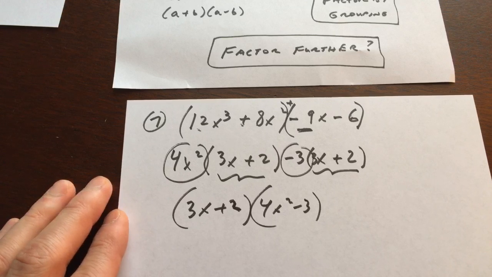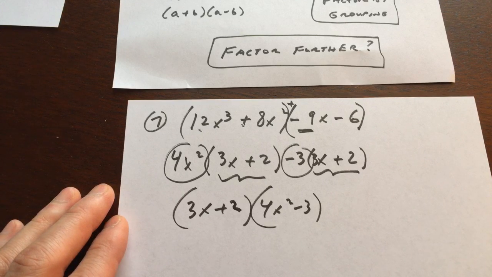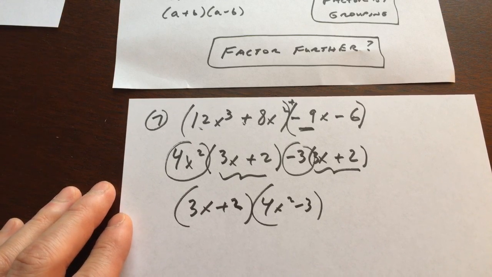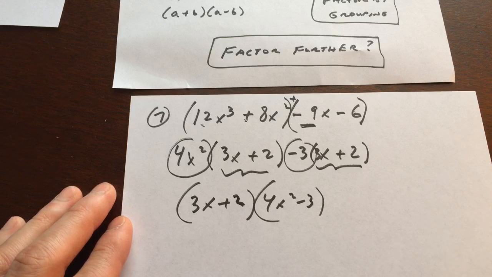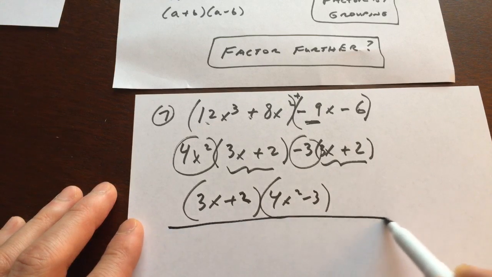Okay, so are there any questions about the factoring by grouping? Anything you want to ask me more about that one? You guys okay with that? Okay, so let's go to number 8 now.